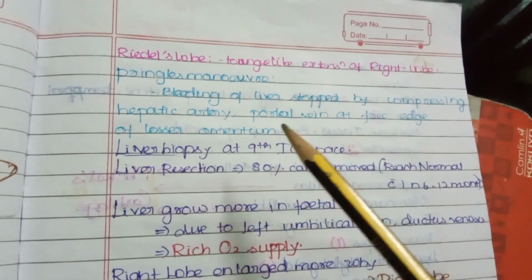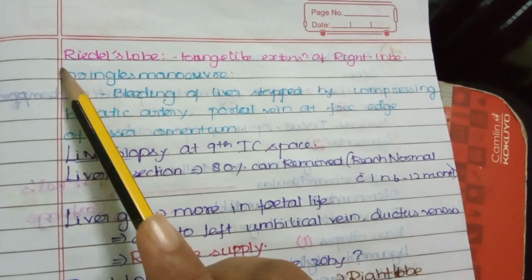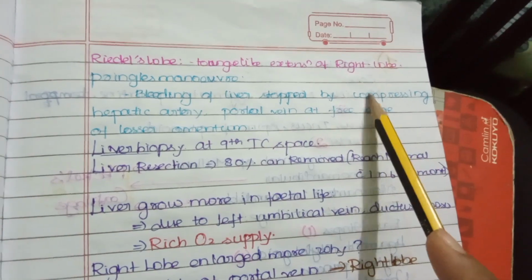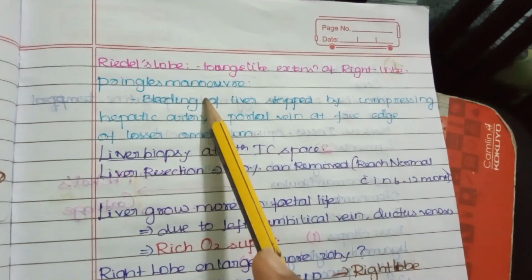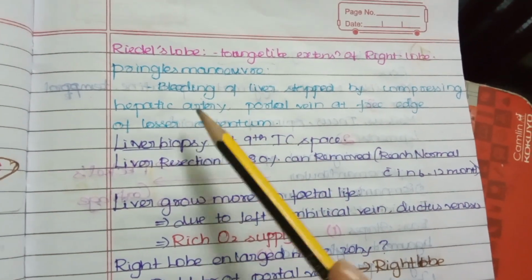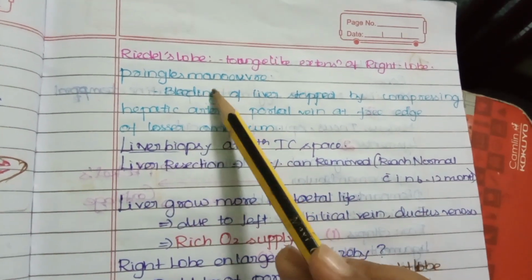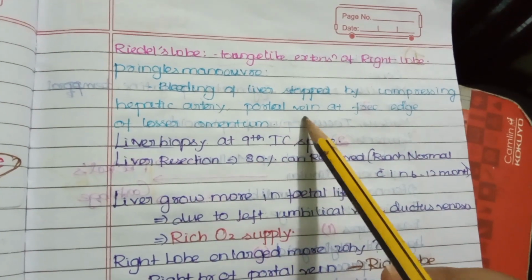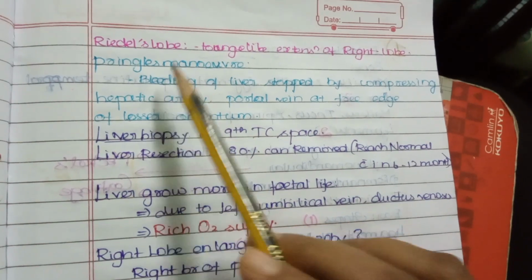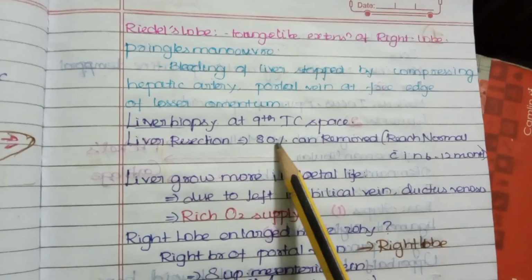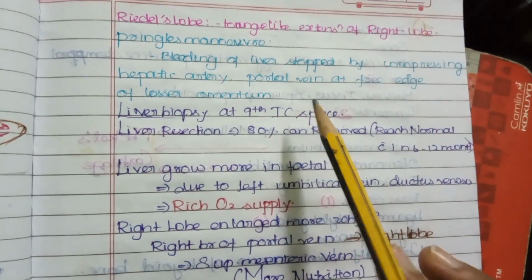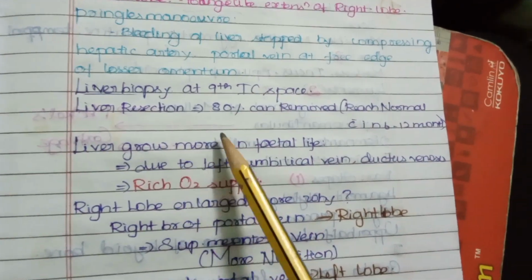Our video is going to the first one, Riedel's lobe. What is it? A tongue-like extension of the right lobe. Next, Pringle's maneuver. What is it? In some liver surgeries, if we have to stop the overbleeding, we can compress the hepatic artery or portal vein at the free edge of the lesser omentum. This maneuver is called Pringle's maneuver. Next, liver biopsy. You have to pass through the ninth intercostal space, in the midaxillary line. Ninth IC space.